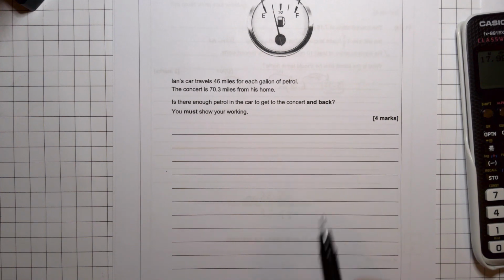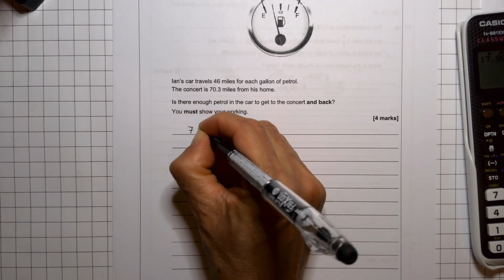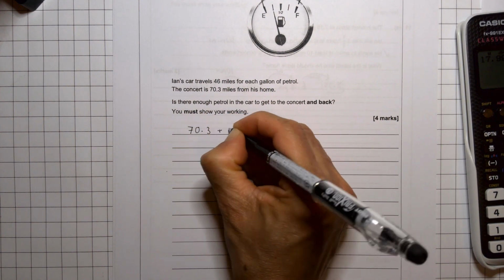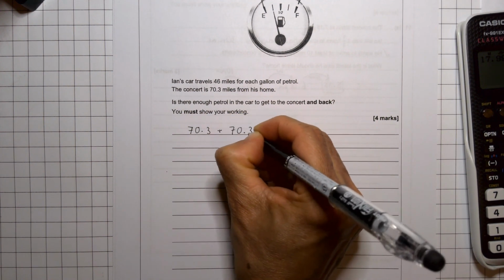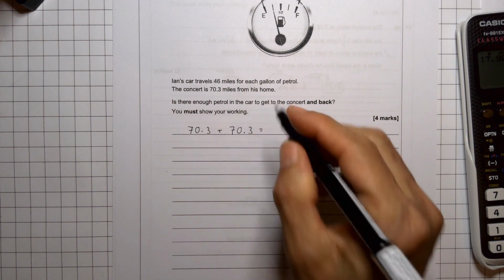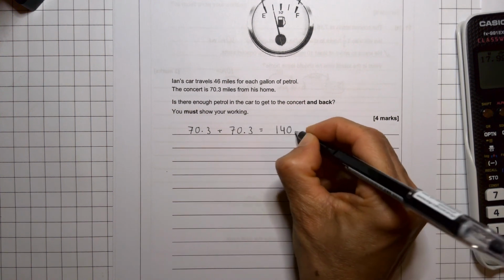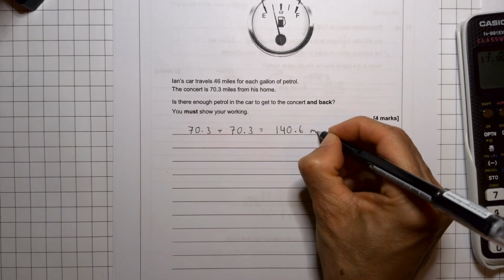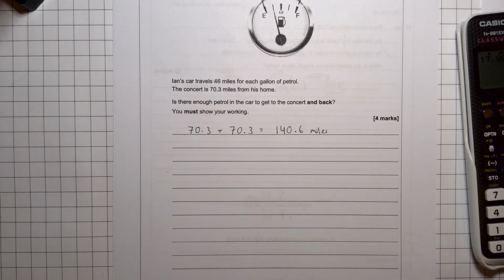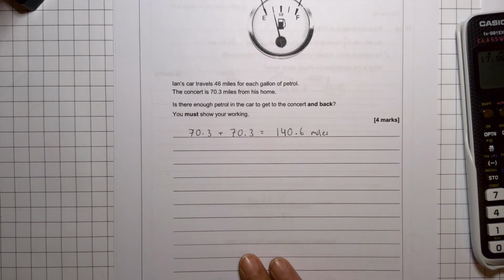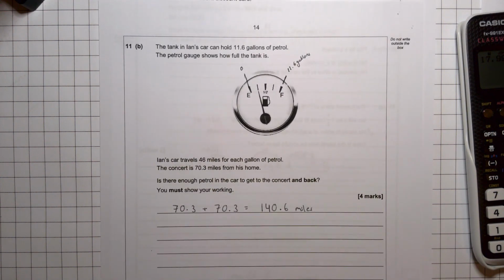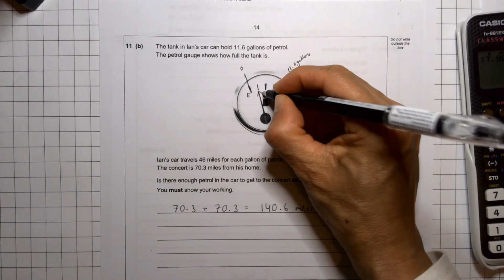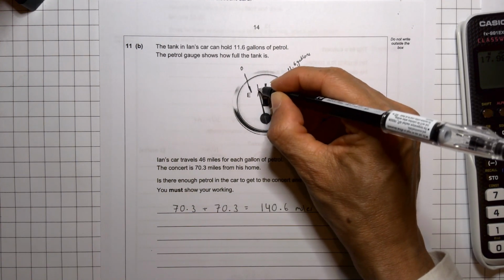Is there enough petrol in the car to get to the concert and back? In other words, he has to travel there and back. So the total distance he needs to travel, when you add those together, will be 140.6 miles. Now, as I said, you can use your calculator to do that. Okay. Now, the question is, how much petrol does he actually have? Can he do that?